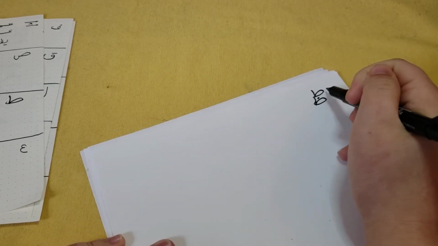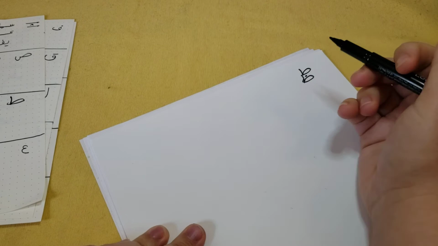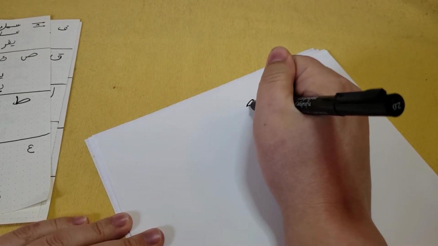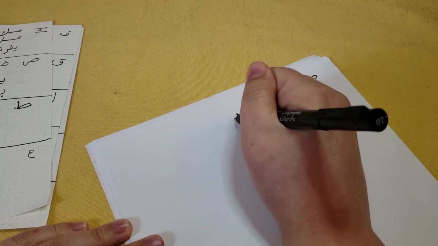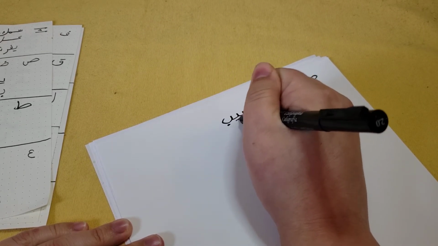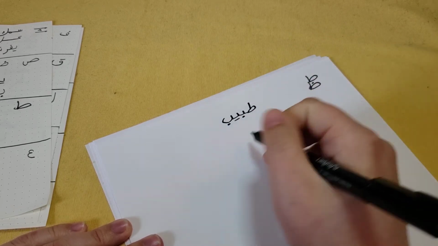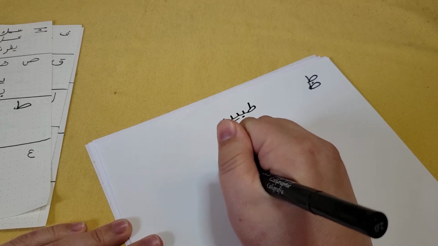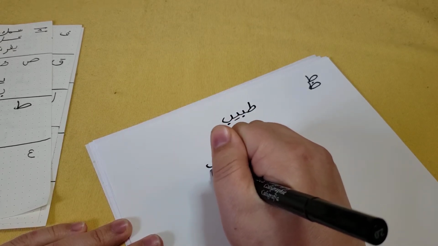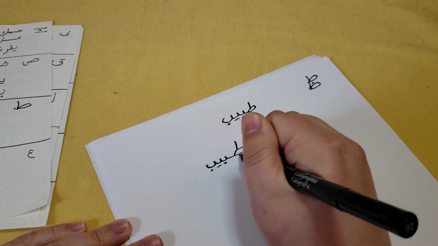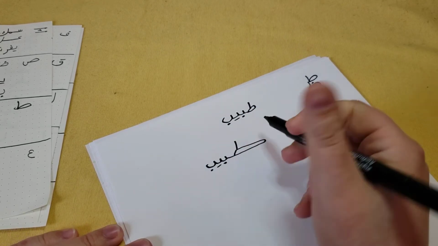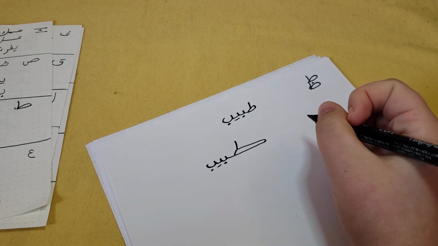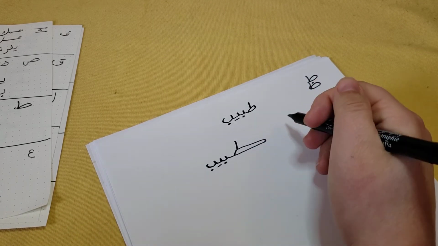It's our ta and our tha. And again, I'm out of practice saying them. So we're gonna go with tabib, which means doctor. And this is, again, you can kind of get that stretchy ovaloid shape going on.